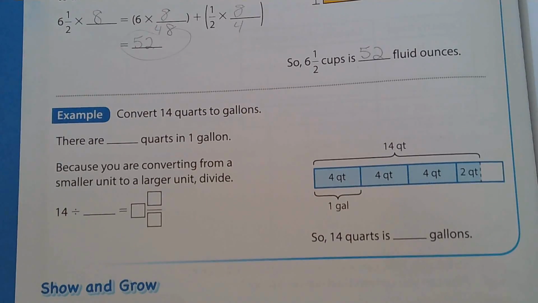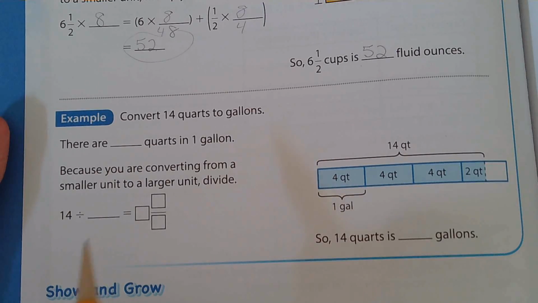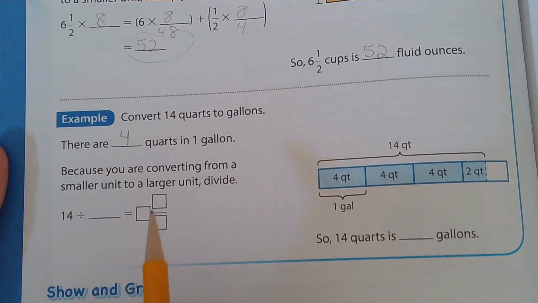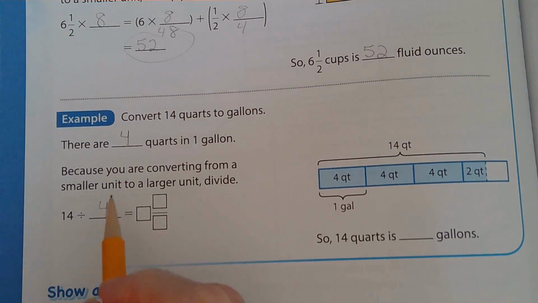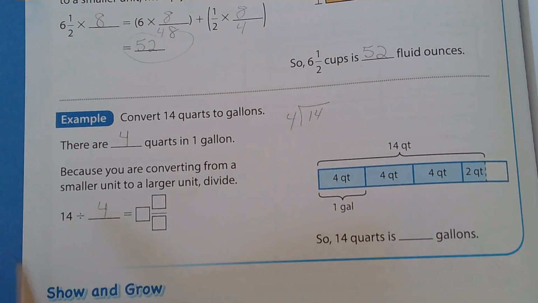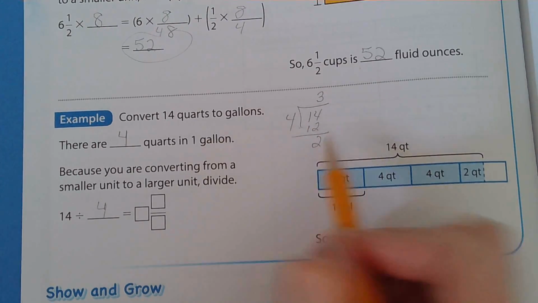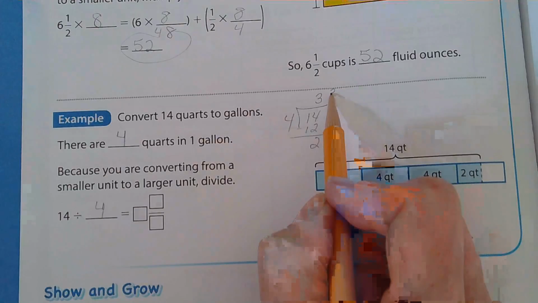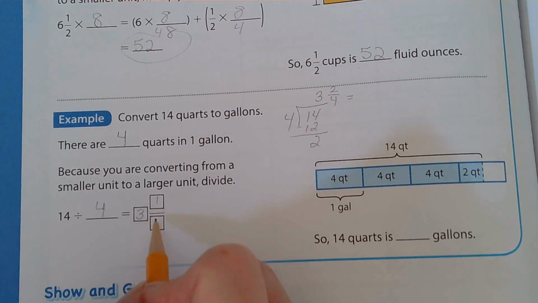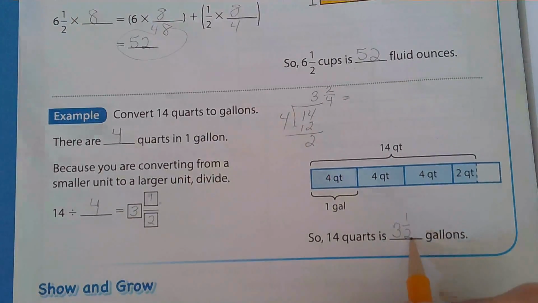All right, let's look at that second example. Now we're going from quarts to gallons. Gallons being larger, quarts are smaller, so we're going to divide, and there are 4 quarts in a gallon. We're dividing 14 divided by 4, and if you were going to work that out, it goes in 3 whole times. 4 times 3 is 12. We're going to make that a fractional remainder. 2 is your numerator, 4 is that denominator, and that equals what? I'll write it down here, 3 and 1/2. So 14 quarts is 3 and 1/2 of a gallon.